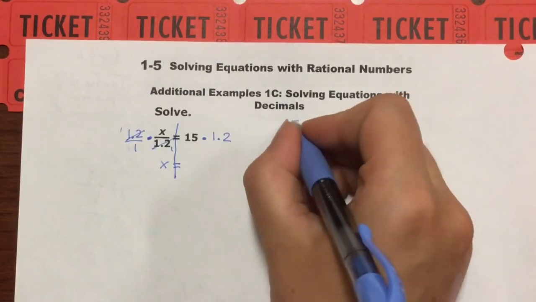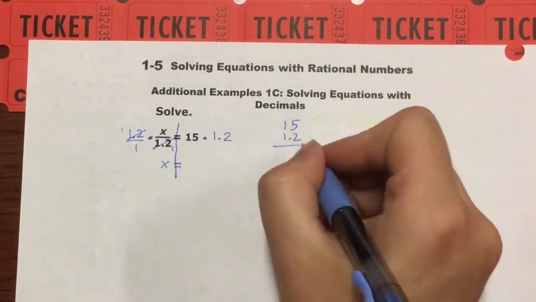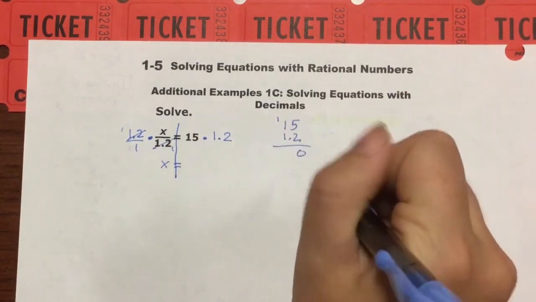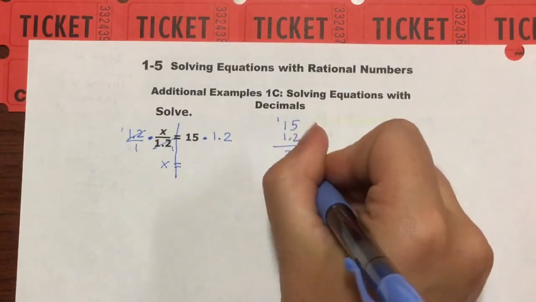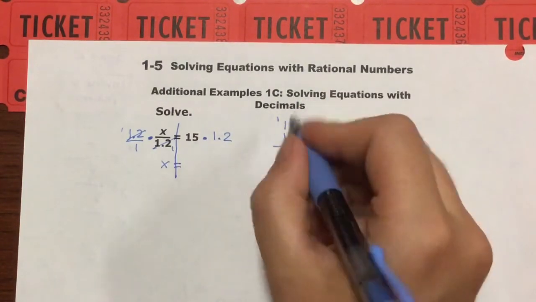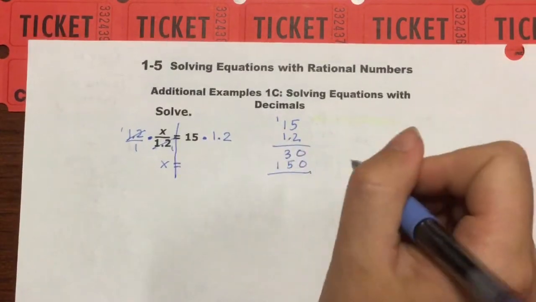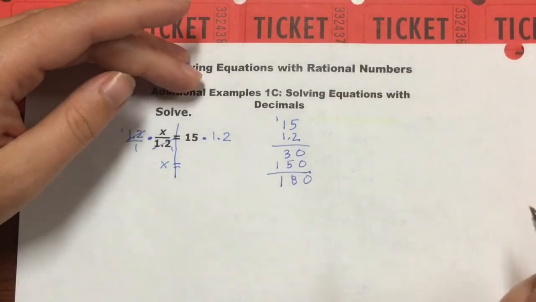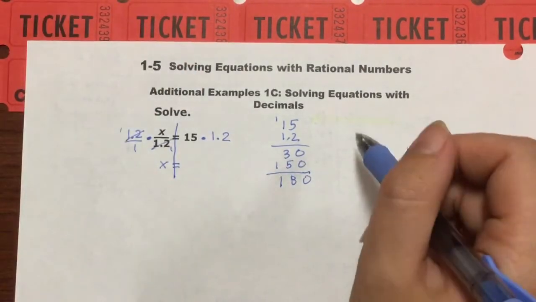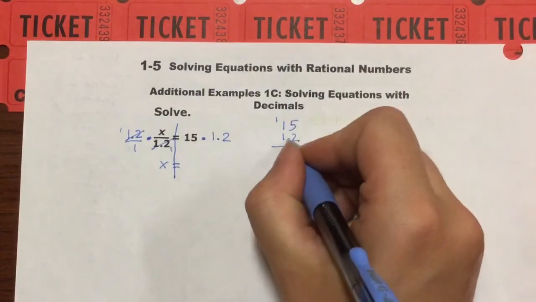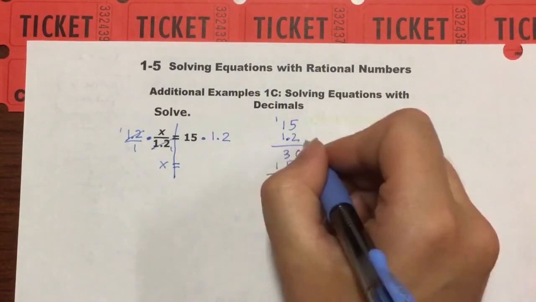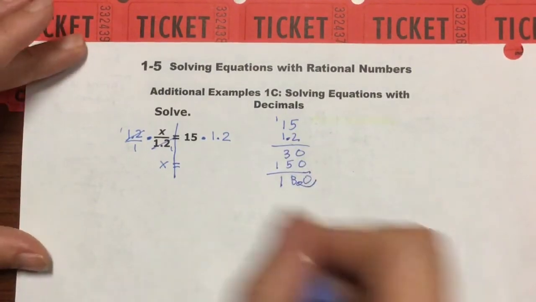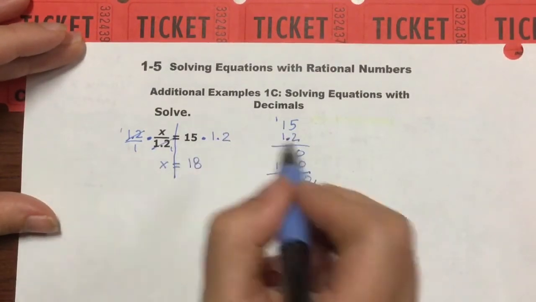15 times 1.2. Okay, let's do it. 2 times 5, what is it? It's 10. Write the 0, carry the 1. 2 times 1 is 2, plus the 1 is 3. Then we have the 0, and then 1 times 5 is 5, and 1 times 1 would be 1. There we go. 0 plus 0 is 0, 3 plus 5 is 8, and the 1 is 180. Okay, and then we are looking for the decimal. There's one decimal. How many places are there to the right of the decimal? Well, here there's only one place. So that means I'm going to move this over 1. So the answer is 18. So x equals 18. Awesome.